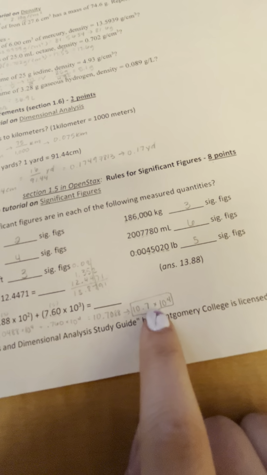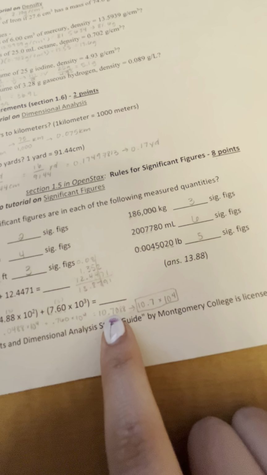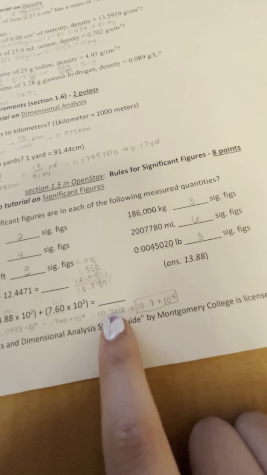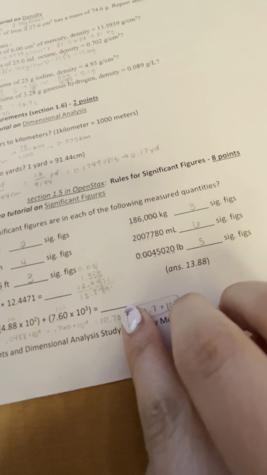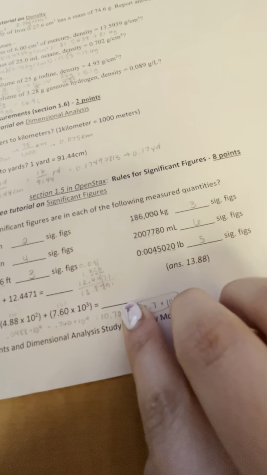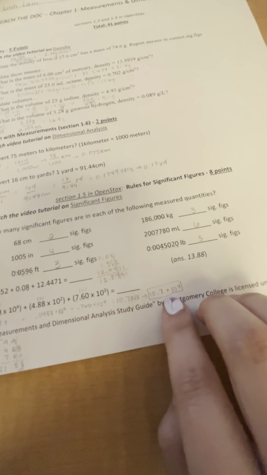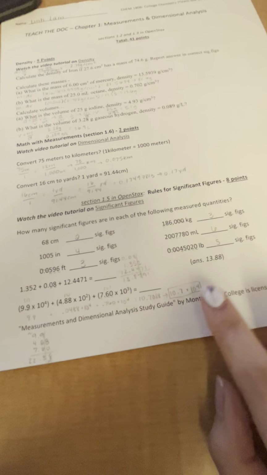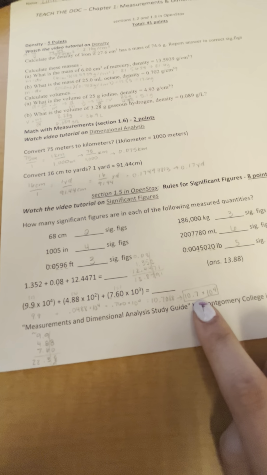So this is 10 to the power of 4, and then this is a 0, and then that's an 8, but then you don't look at that, you just look at this right here. So then 0 cannot make it 10.8, so it just stays at 10.7. So that's why it's 10.7 times 10 to the power of 4, and that's why it is. Okay.